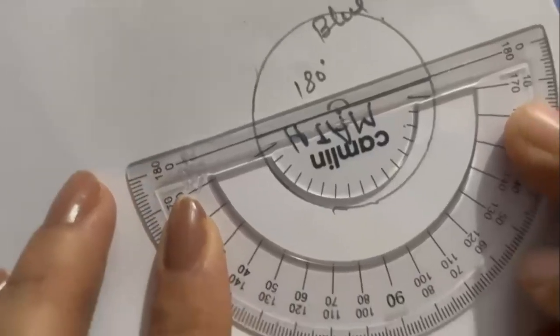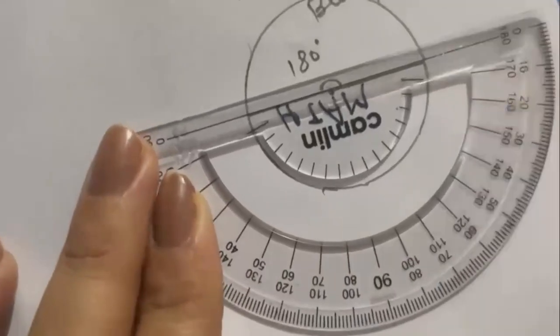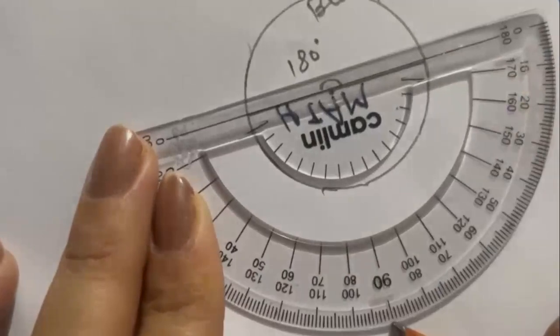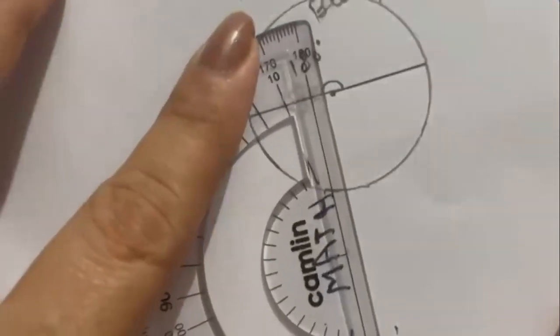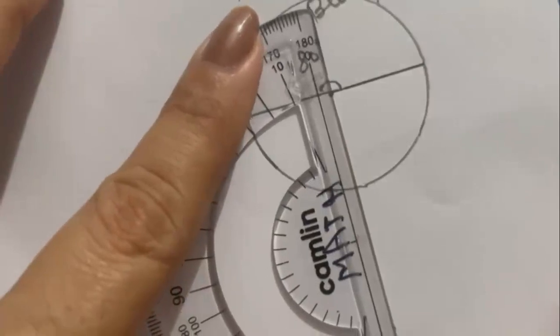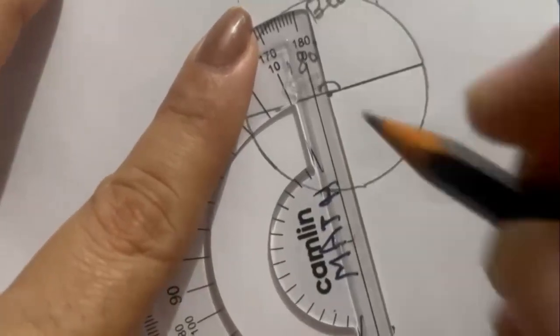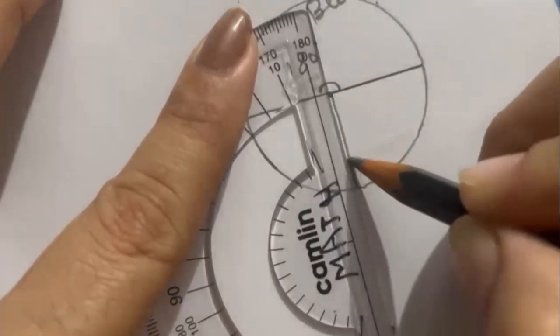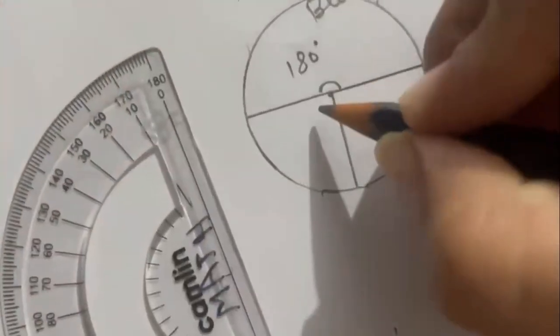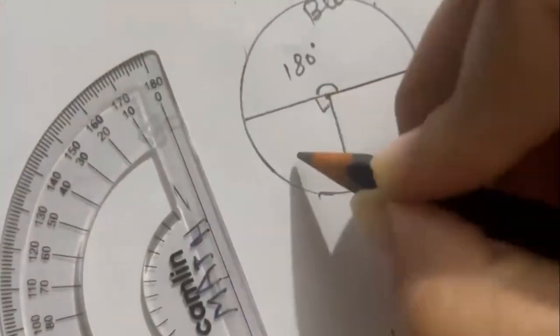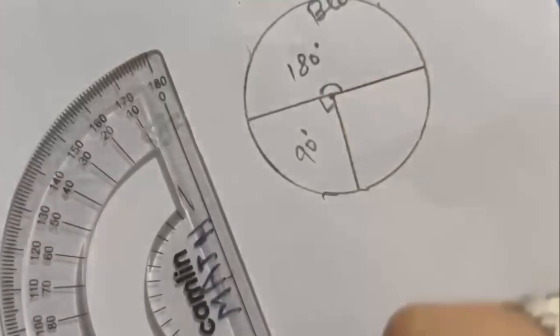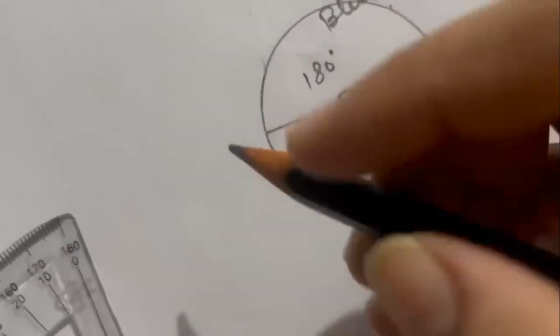Now 90 degree, you can see where 90 degree is coming. 90 degree is coming here. Okay, so now I will draw a line like this. Yes, now till circumference only. Very good, children, very good. Now you all are getting it, that we will not cross the circumference. It is 90 degree and color is green.